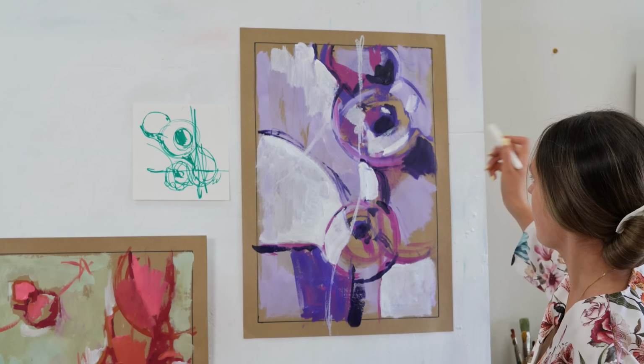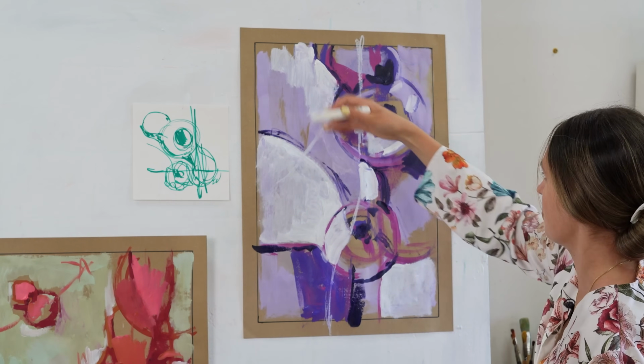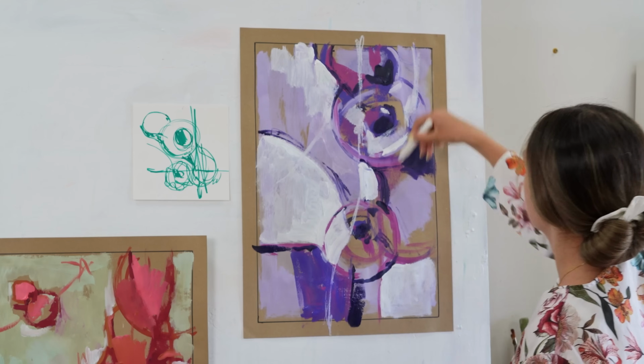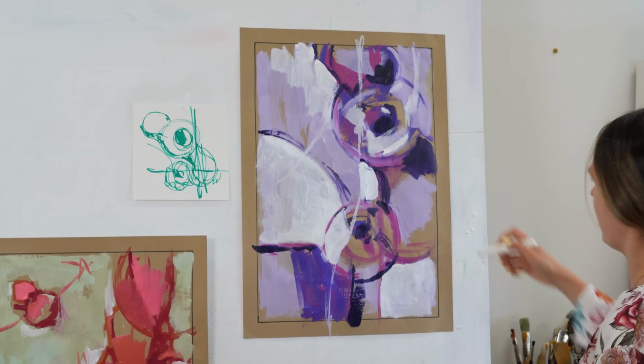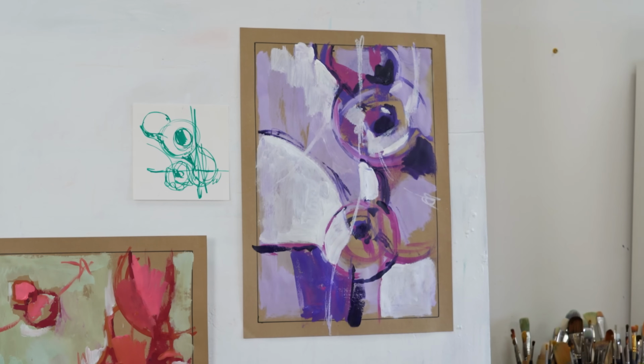Just drag some brush strokes through, to get rid of those definite shapes that look like something specific.